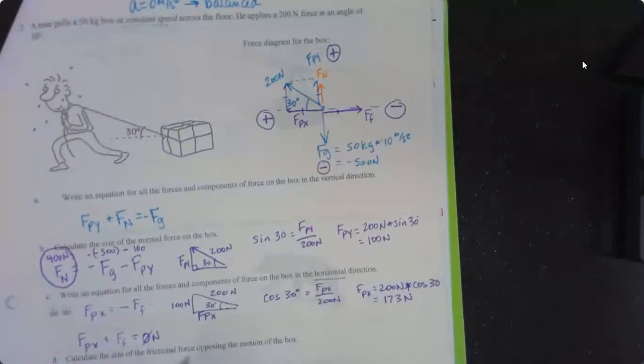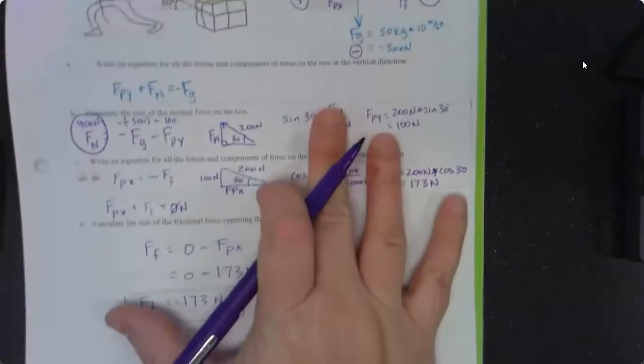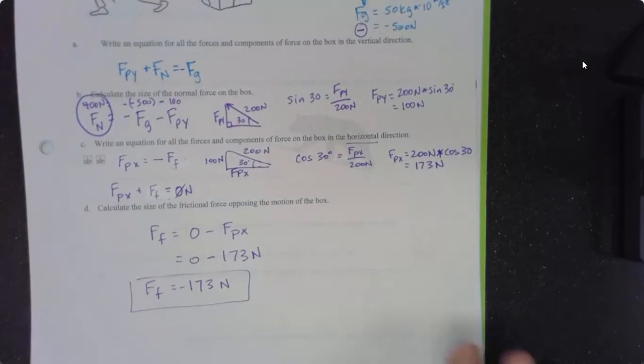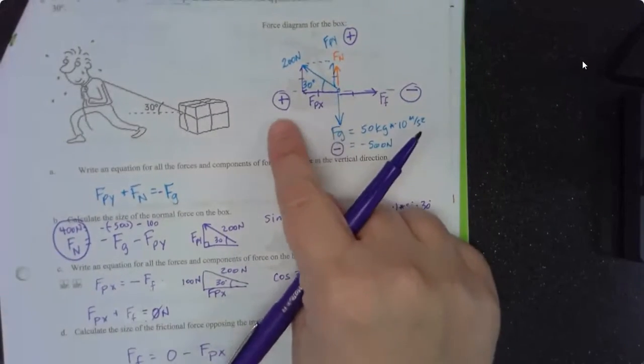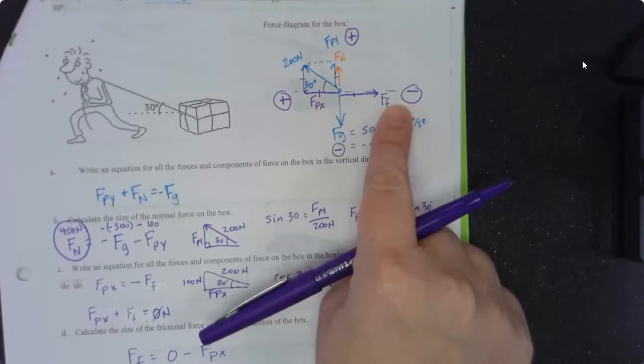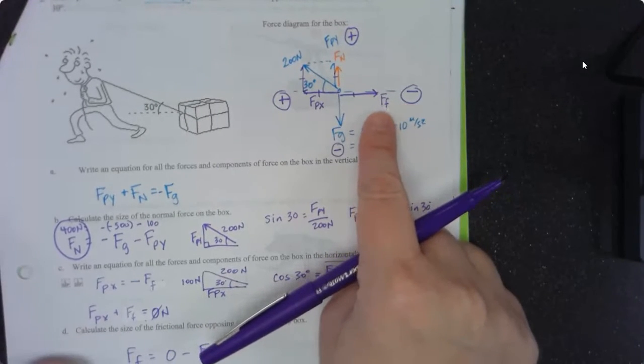As long as we have one on each side, that's okay. You guys have any questions about number 2? If you set yours up so that this FPX was a negative value, then you should have gotten a positive value here for friction, and that's fine. Okay?